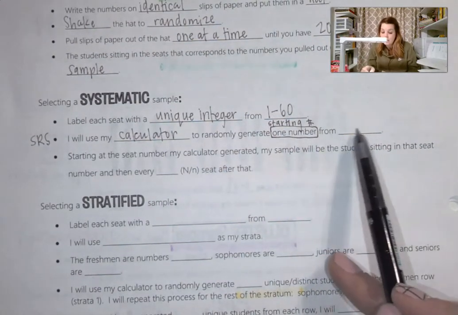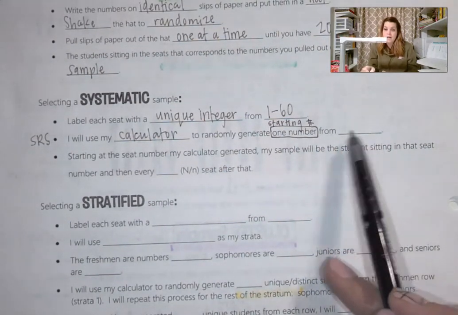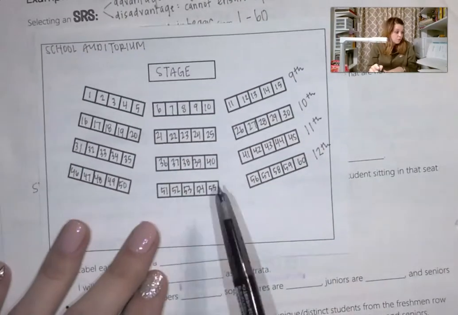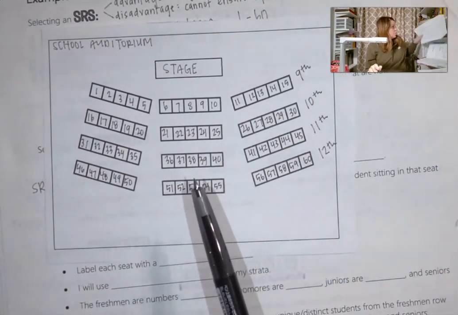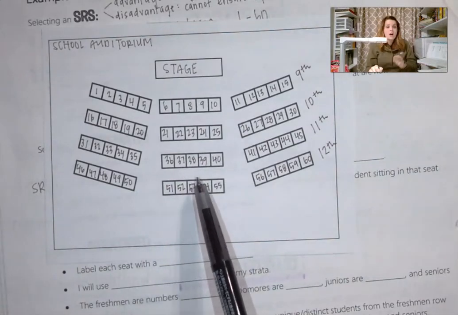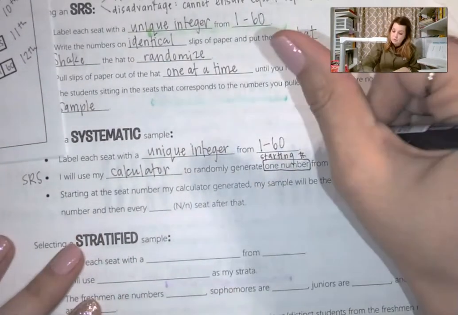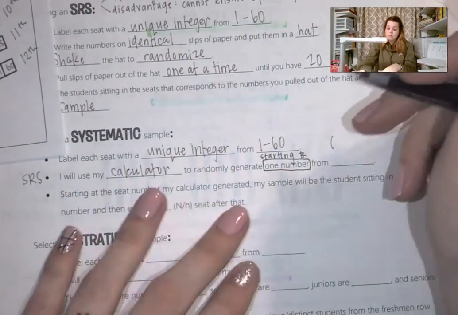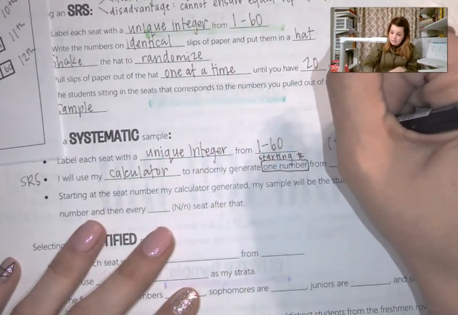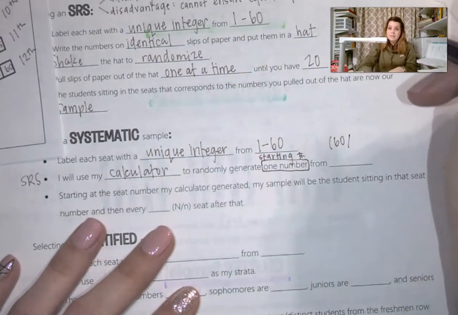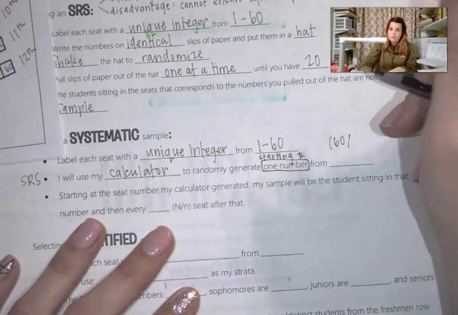Well, how do I know what number I need to generate? Because I have 60 students sitting here. So how do I know where I should start? Well, the best way to figure this out is to take your population size, so 60, and divide it by the size of the sample that you would like.